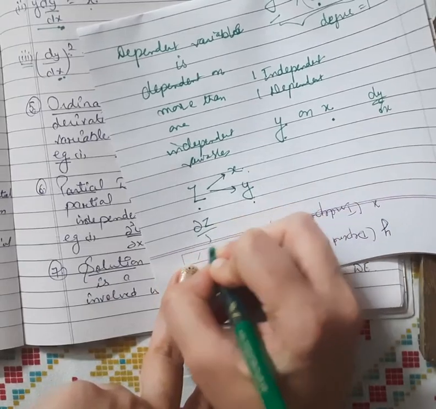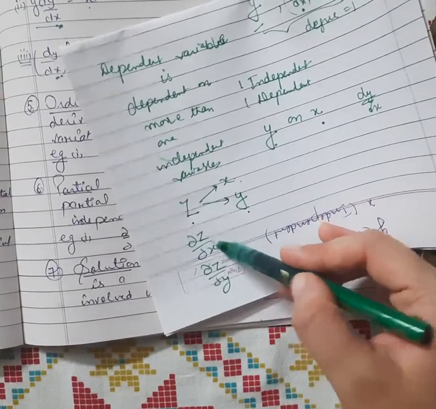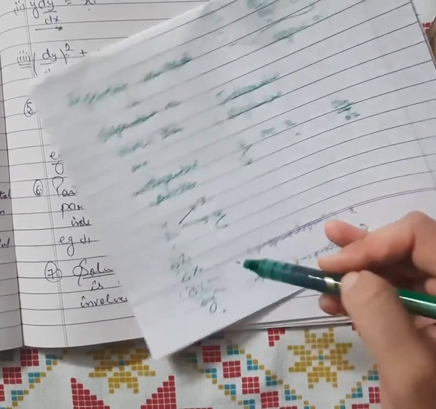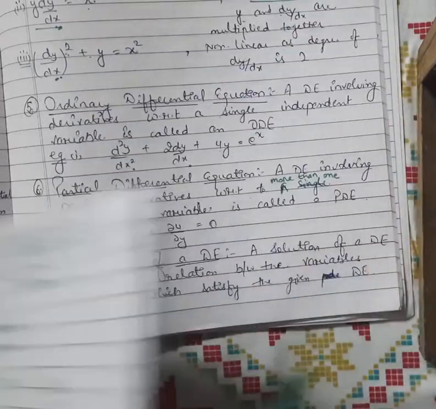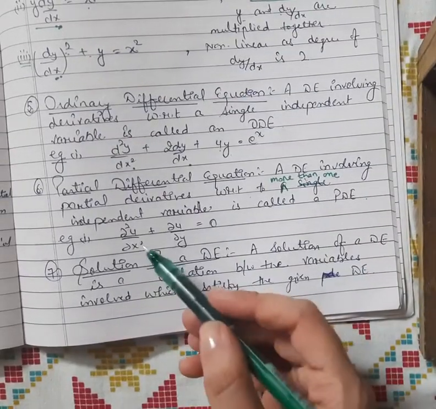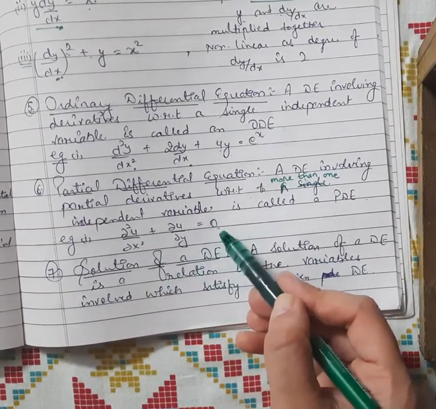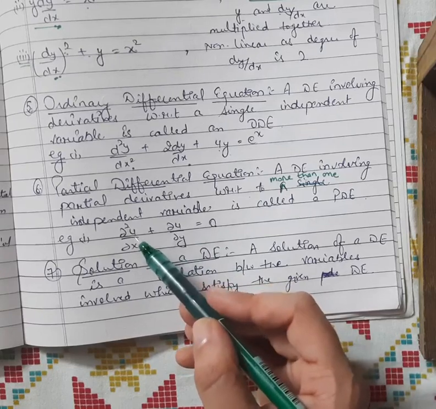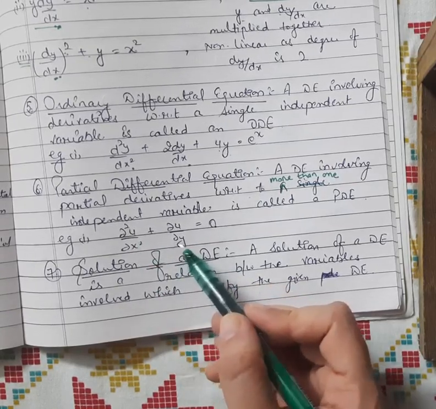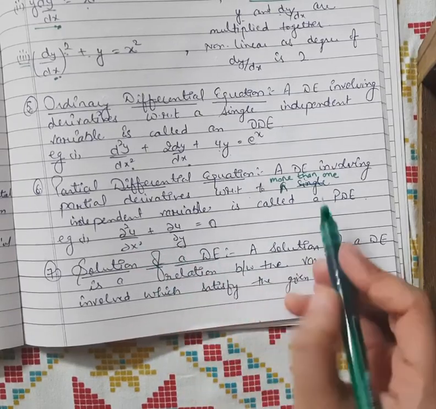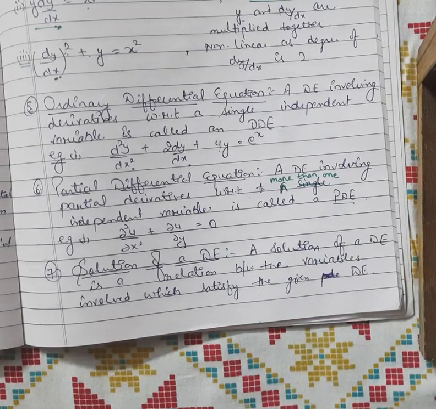So here the concept of partial derivatives will come into play: curl z by curl x and curl z by curl y. Now a differential equation which involves partial derivatives is known as a partial differential equation. We can have a look at this example: curl square u by curl x square plus curl u by curl y is equal to 0. This equation has one dependent variable u dependent on variables x and y, containing partial derivatives. So this equation is termed as PDE, that is, partial differential equation.